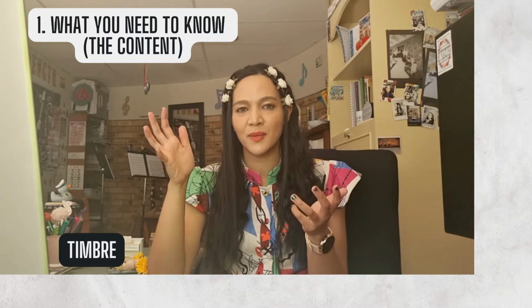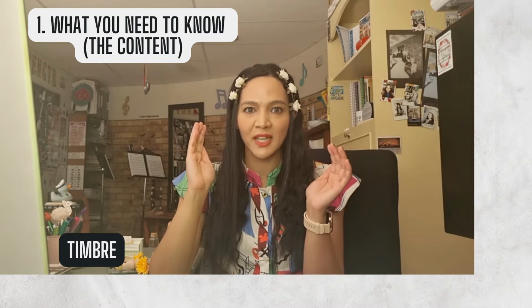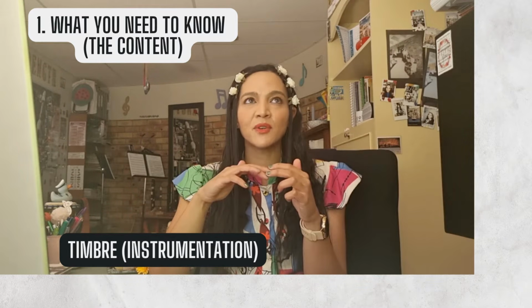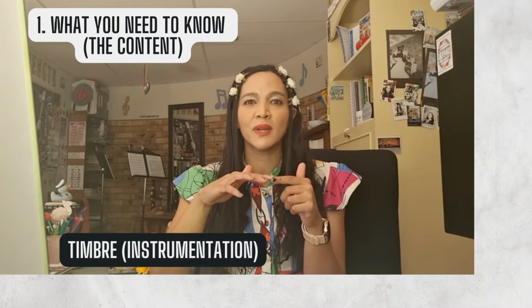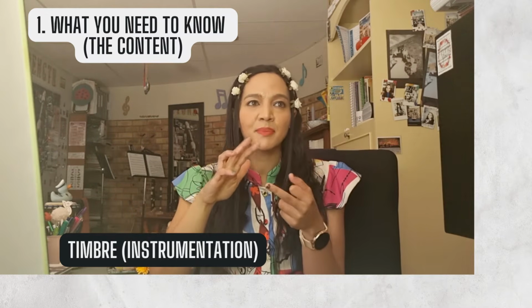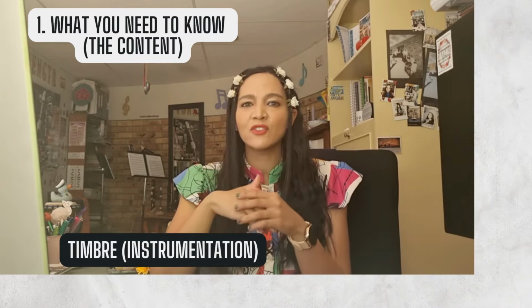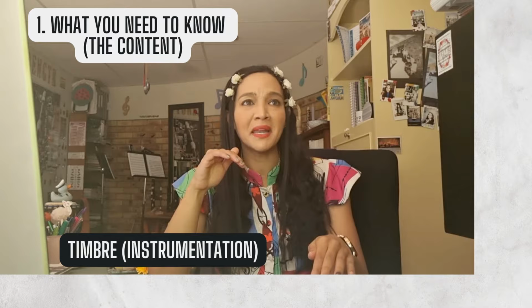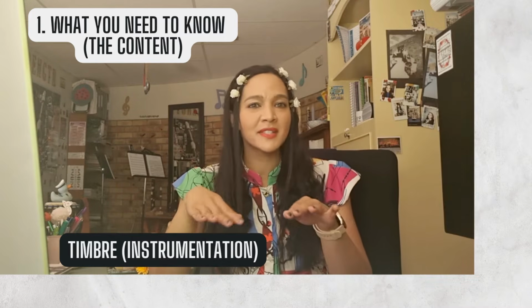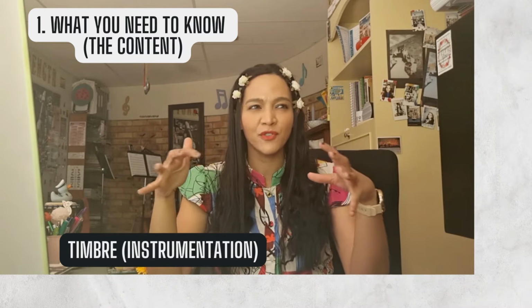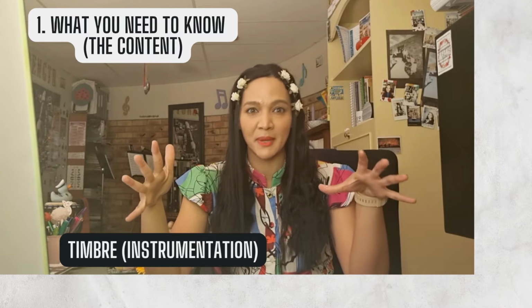Also, in this category, we can put in brackets instrumentation. So you need to be able to identify instruments, but also instrumental or vocal effects, such as pizzicato, arco, or bowing or plucking, and tremolo, mute, melisma, glissando, those types of things. What types of effects different instruments or voices make.